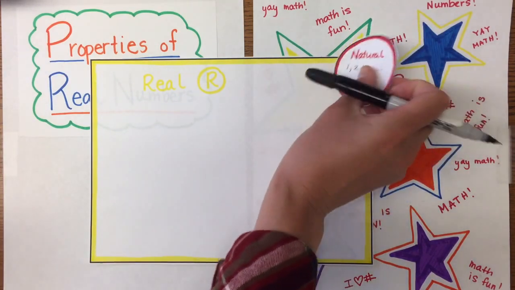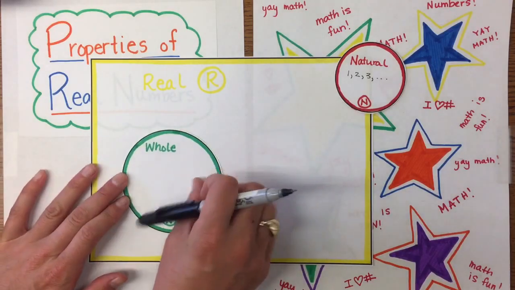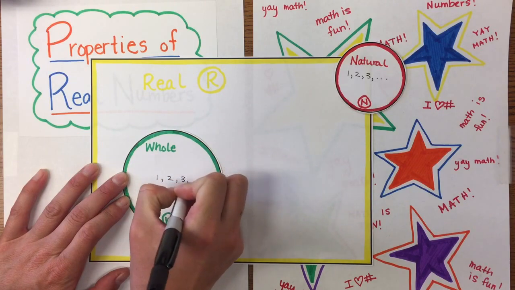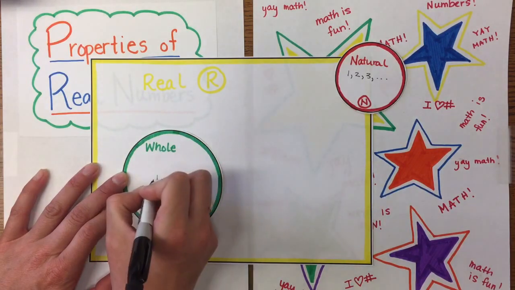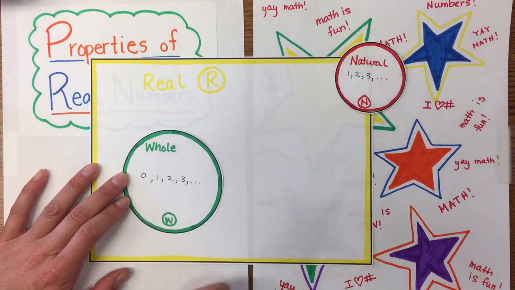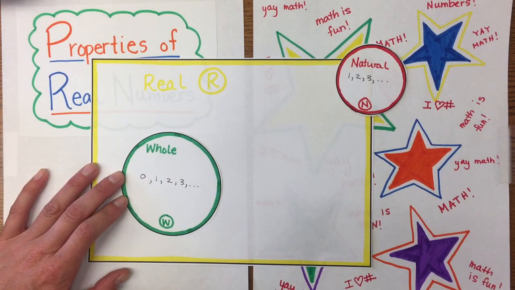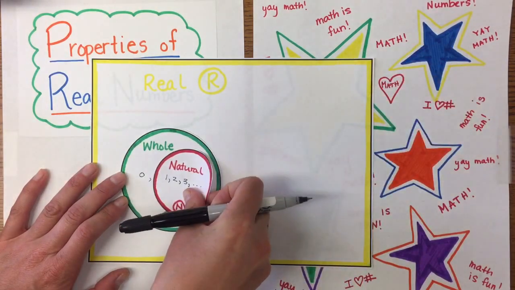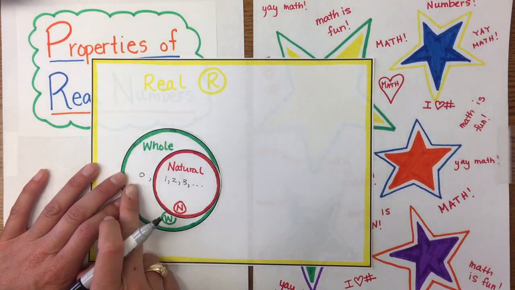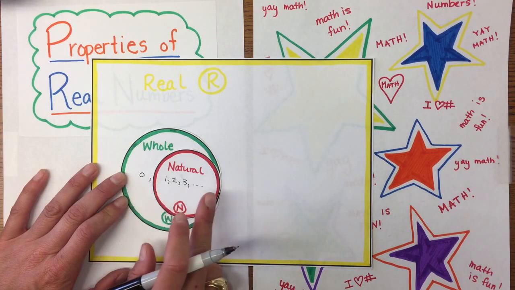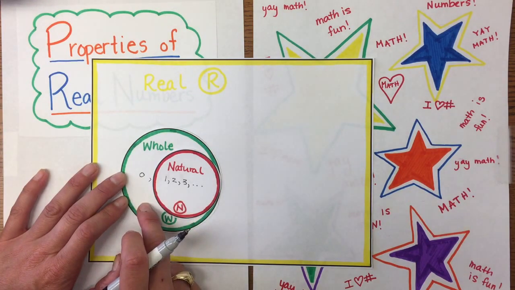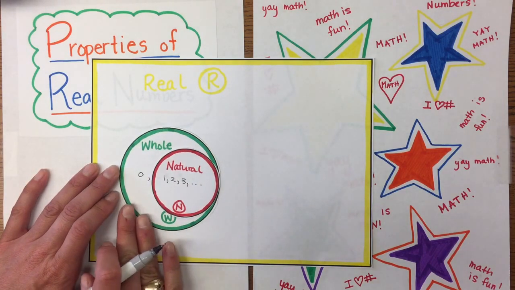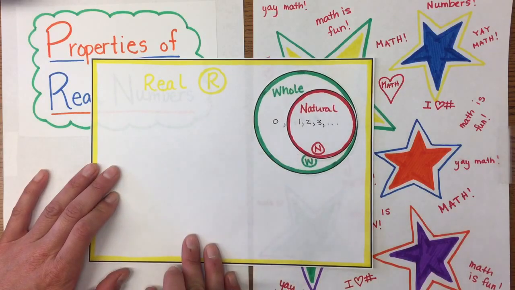The next type of number that we're going to look at are whole numbers. Whole numbers are going to be all of the natural numbers, so 1, 2, 3, and up. But whole numbers are also going to include 0. So when we look at whole numbers, they include all of the natural numbers, but they also have 0. So natural numbers are in the set of whole numbers. When we talk about whole numbers, we're going to use a capital W to describe them.